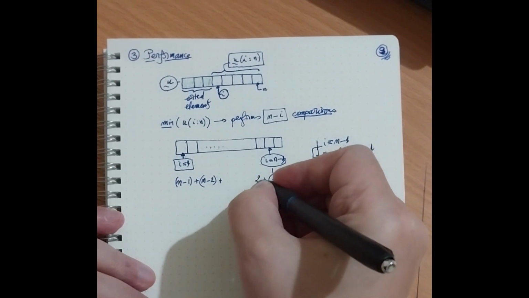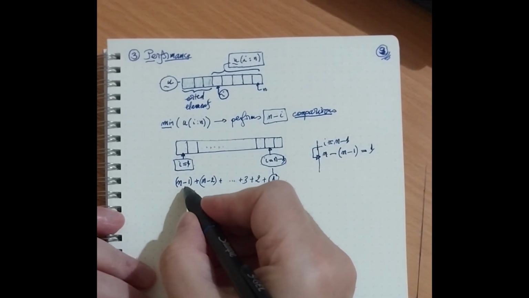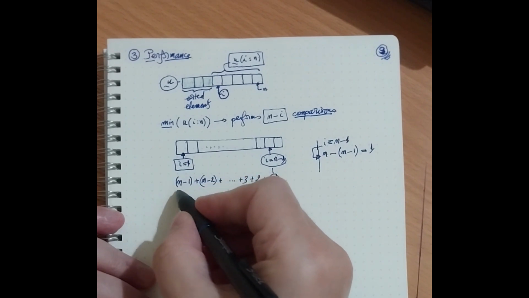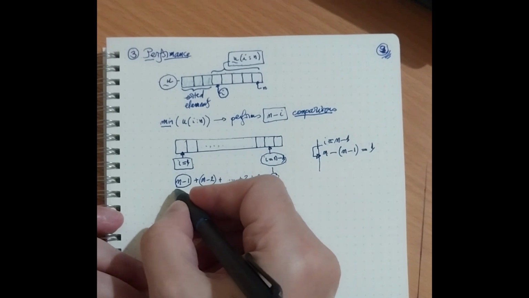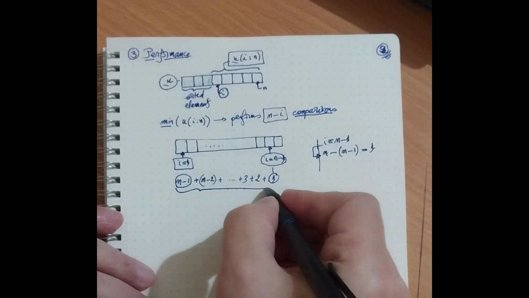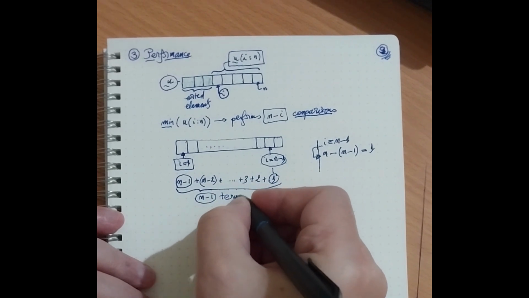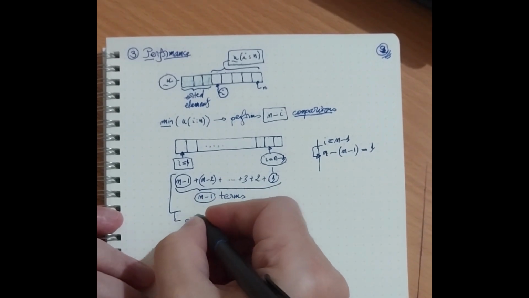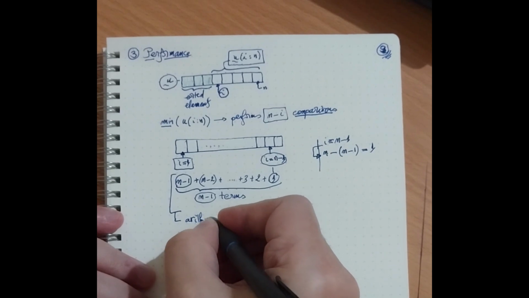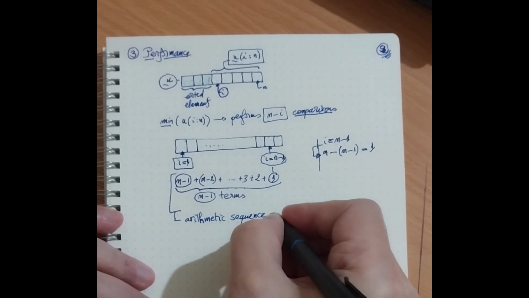And before it, 2, and 3, and so on. So it decreases by a step of minus 1 from n minus 1 till 1. And what do we call this? An arithmetic sequence. This is an arithmetic sequence of n minus 1 terms. And we know from calculus, let's write it here, arithmetic sequence.